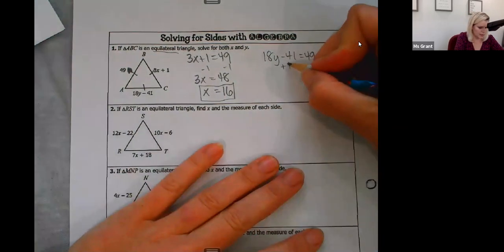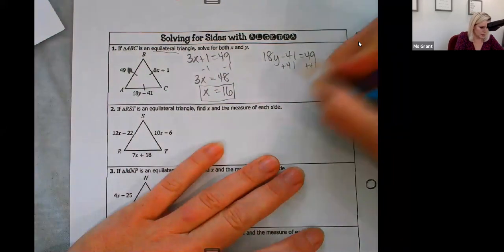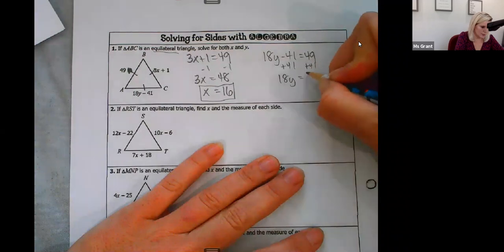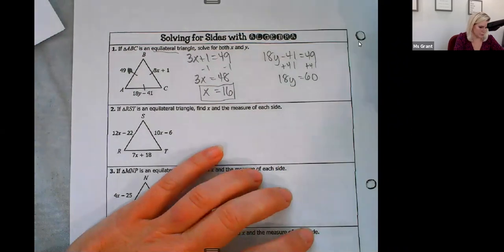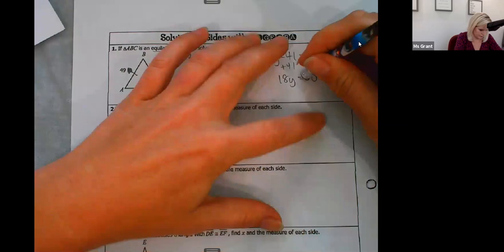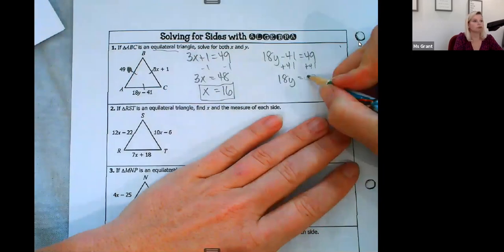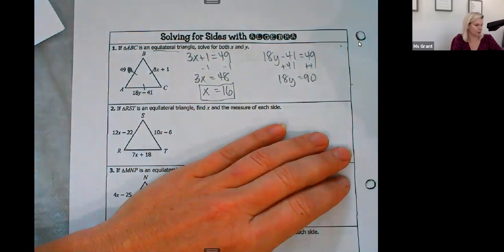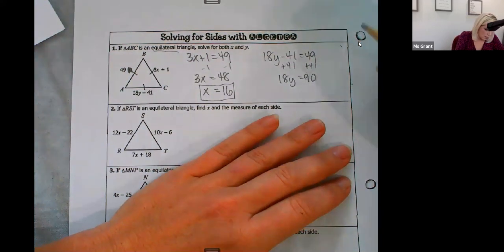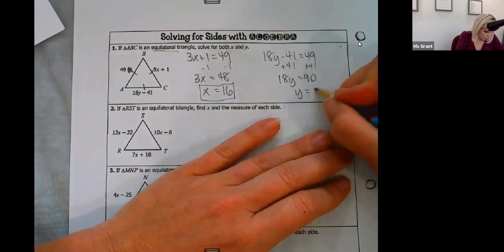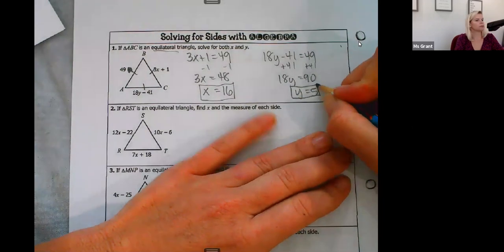Add 41 to both sides. 18y equals 90. Whoa, just kidding. Y equals 5.